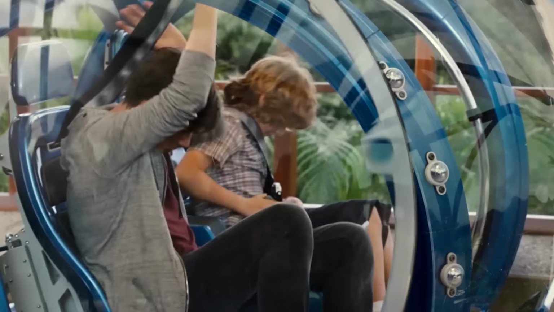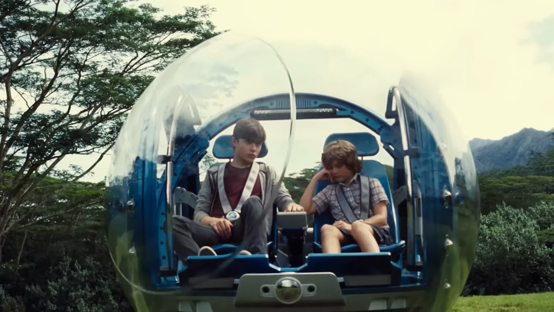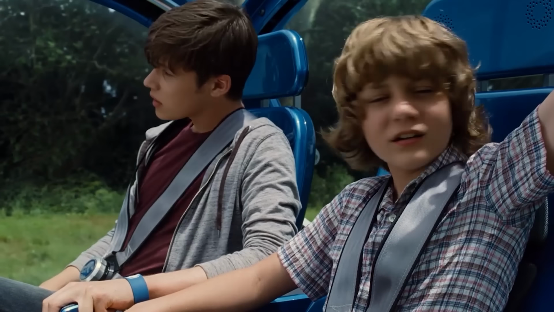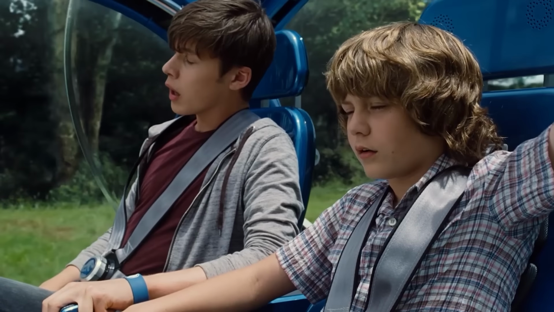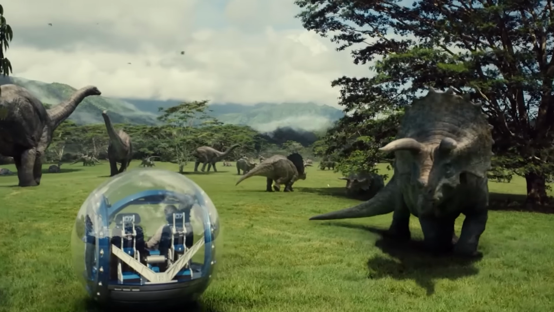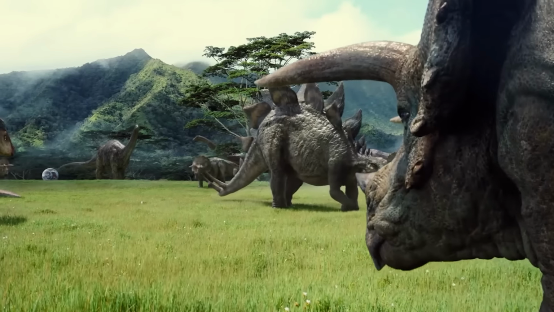Each sphere allows two passengers to roam amongst the herbivores. It looks pretty fun, almost like when zoos have a safari ride where people can get up close to zebras. The only problem is that the spheres aren't attached to any kind of track. What's to stop someone in a gyrosphere from ramming into a dinosaur and potentially hurting it?